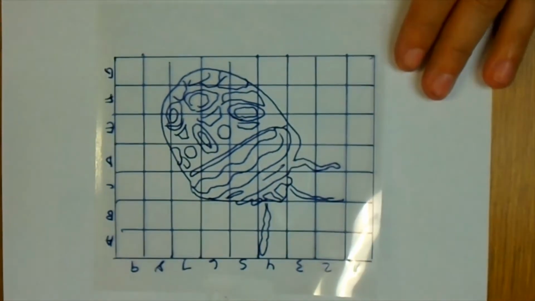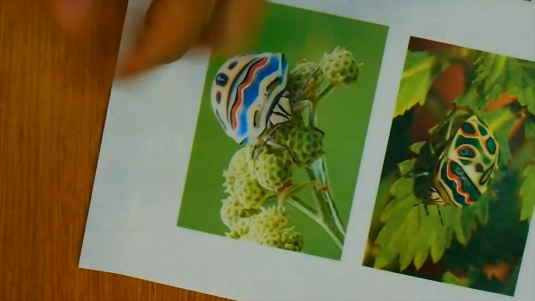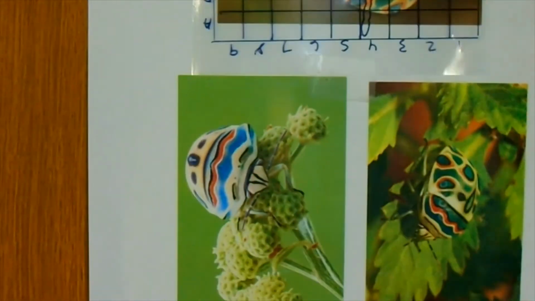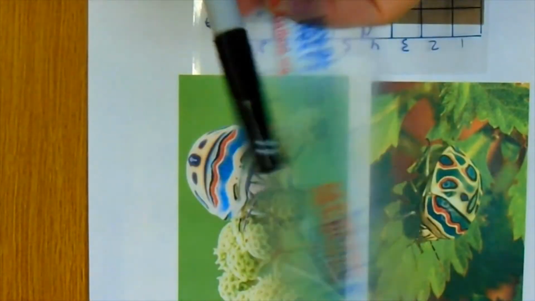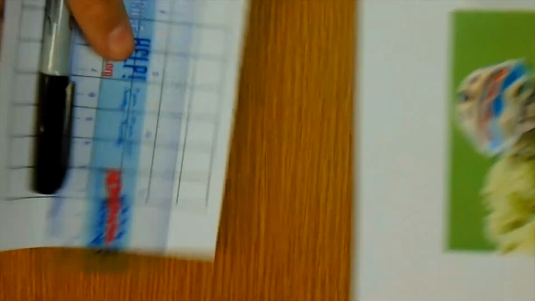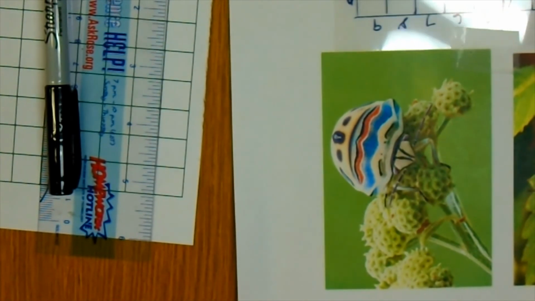Then when you finish this step, you are going to keep your printout and your graph paper in your art folder. You're going to return the Sharpie marker and the ruler, and you could return this paper one. You don't really need a paper one anymore. Those you're going to put back where you picked them up on the cart. This you're going to keep with your art folder, and then you will be ready to move on to the drawing portion.